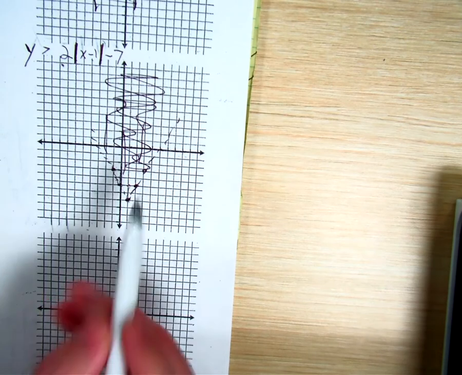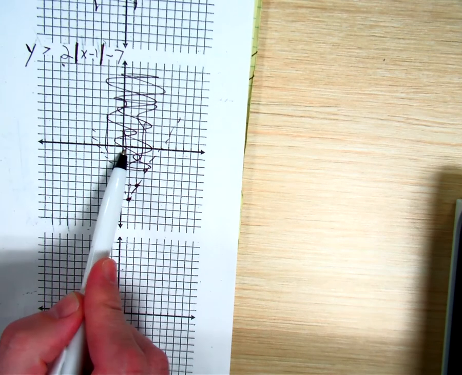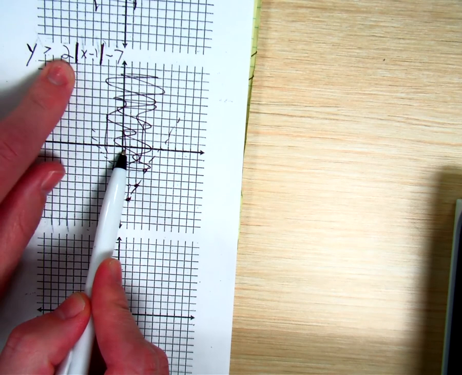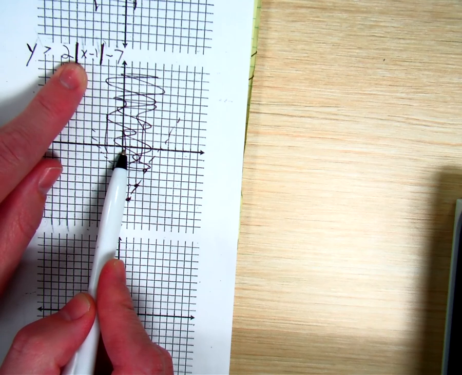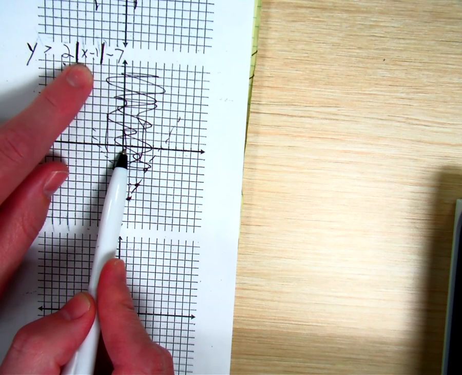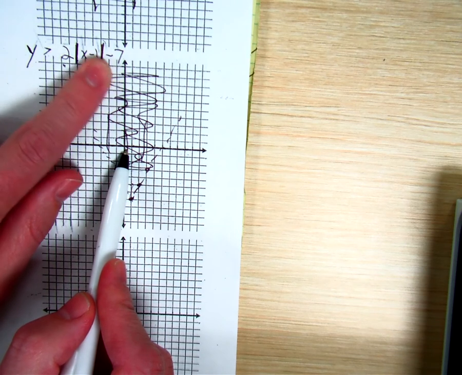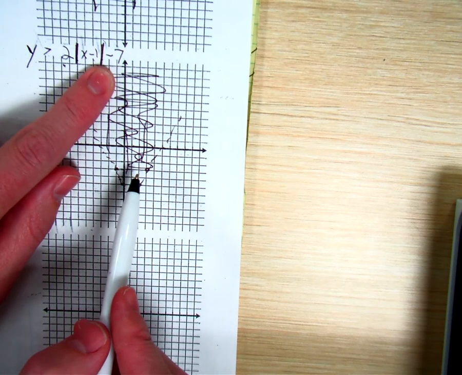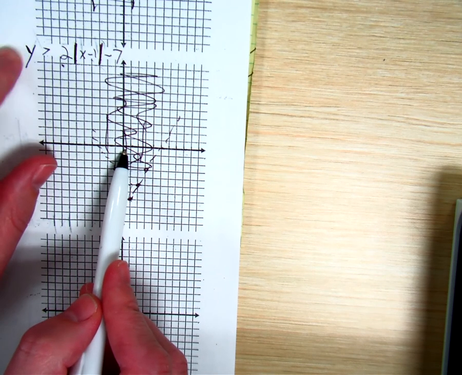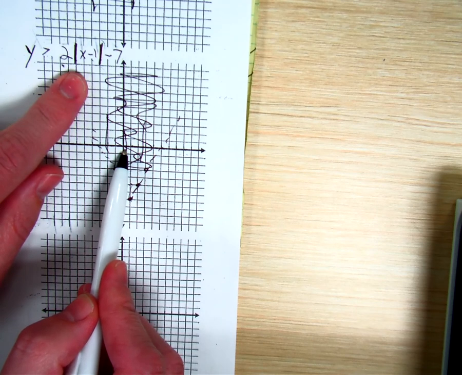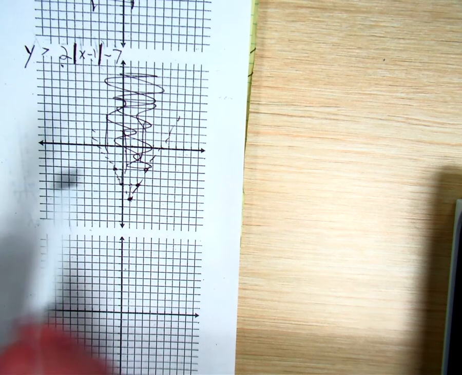All right, again, 0, 0 is not on the V, so I can use it. 0 minus 1 is negative 1. Absolute value of negative 1 is positive 1. Times 2 is 2. Minus 7 is negative 5. Is 0 bigger than negative 5? Yes, so shade that side.